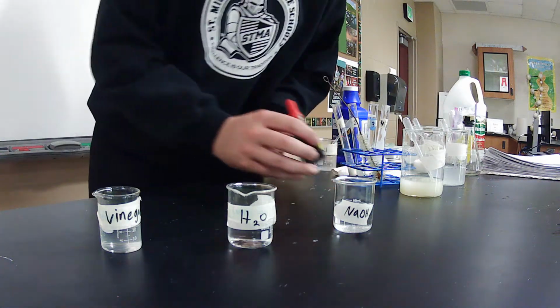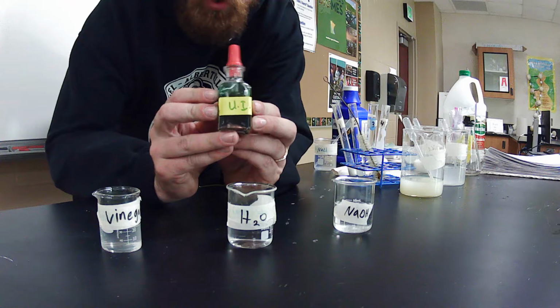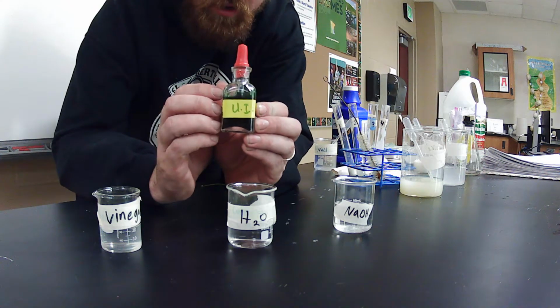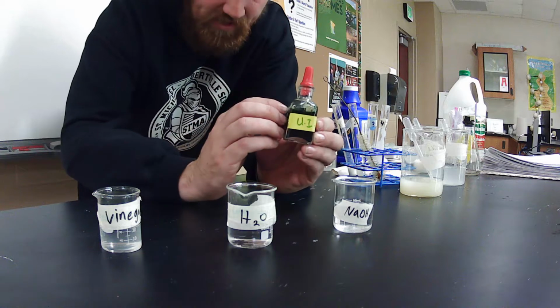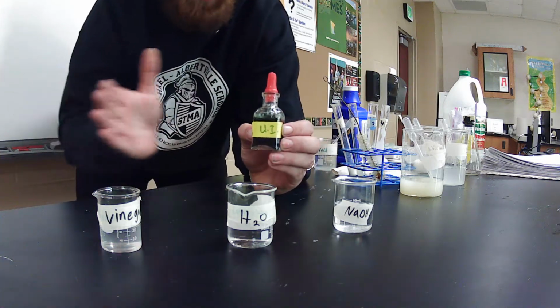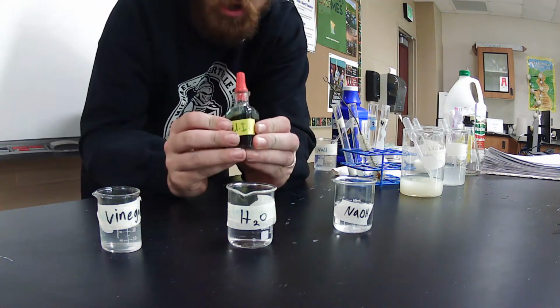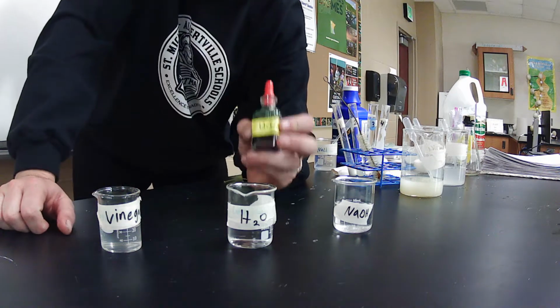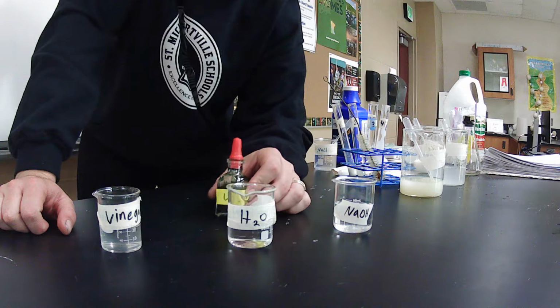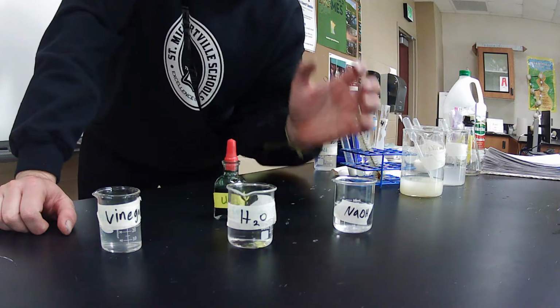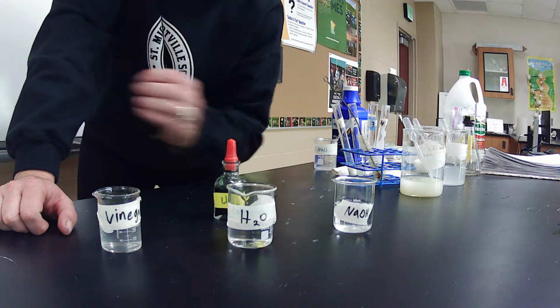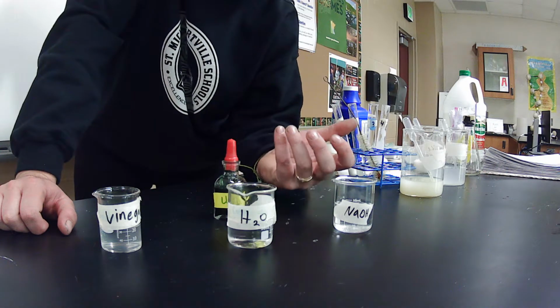So first thing, today we're going to be using something called universal indicator. It is a green substance that is going to indicate whether something is acidic, basic, or neutral, and it's going to give us a variety of colors. The colors match the same scale you saw yesterday when we talked about pH: purples and blues as our basics, reds and oranges as our acidics, and green as our neutrals.